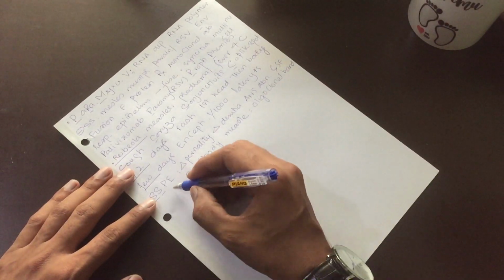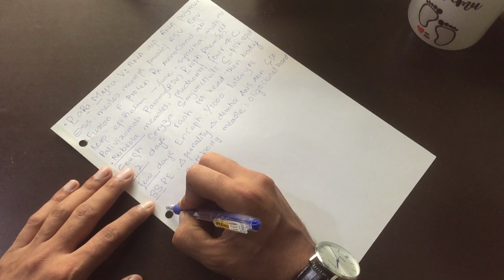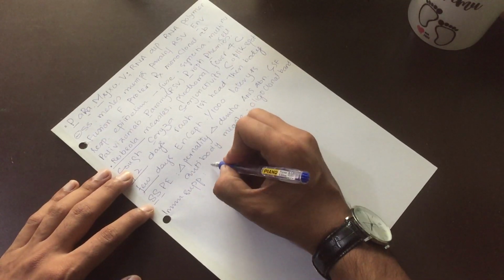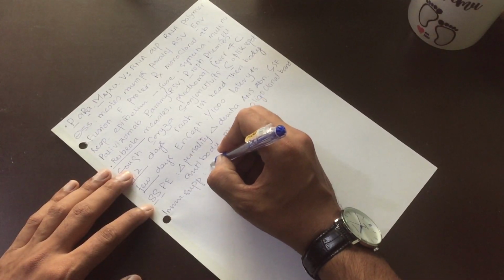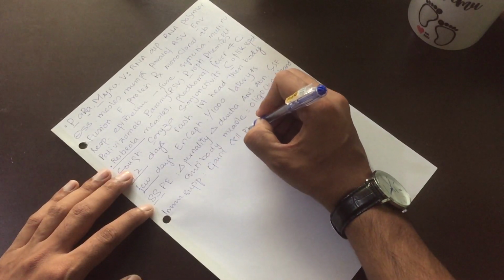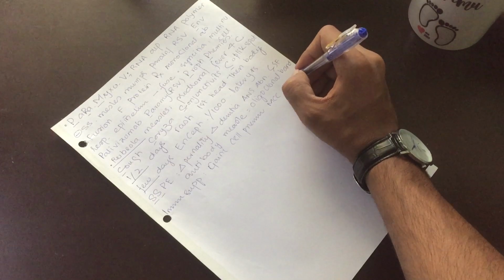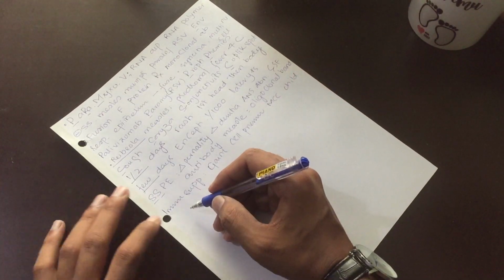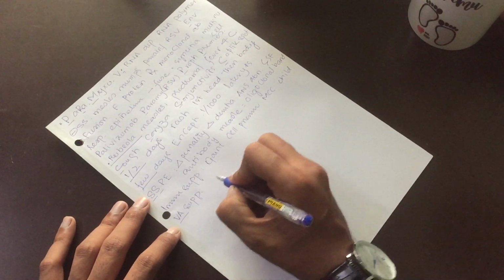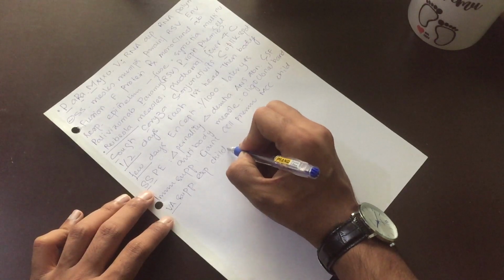So if the child or that person is immunocompromised, immunosuppressed, then it can cause giant cell pneumonia. And giant cell pneumonia is the most common cause of measles related death in children. So vitamin A supplementation is very much important, especially if the child is malnourished.